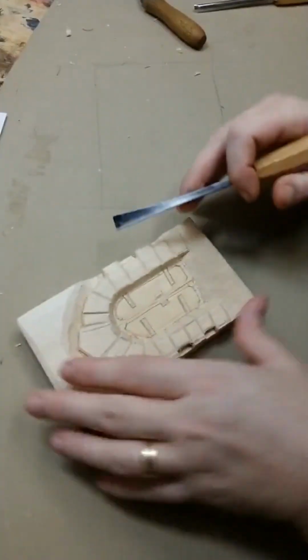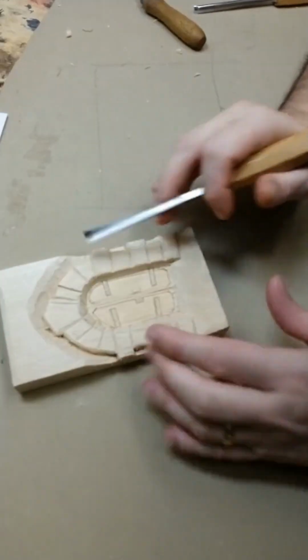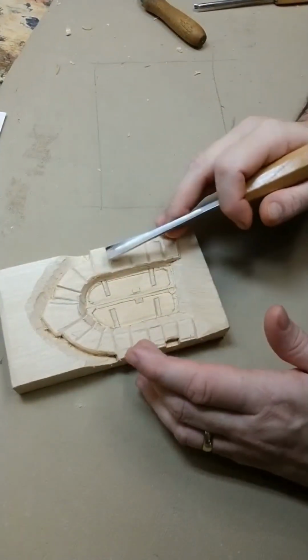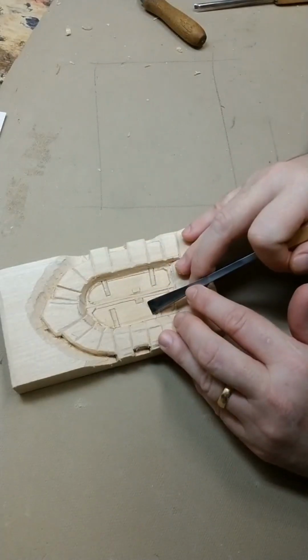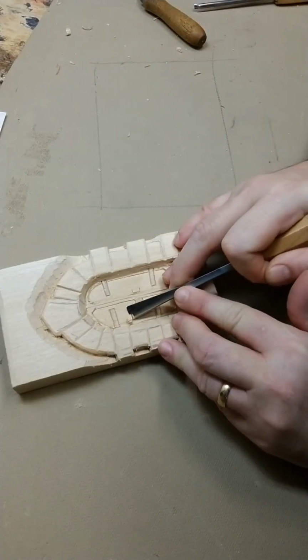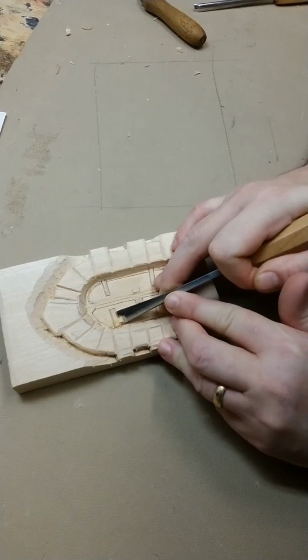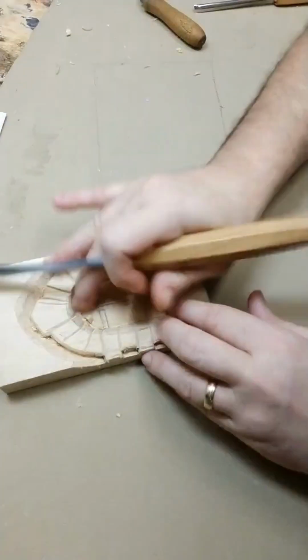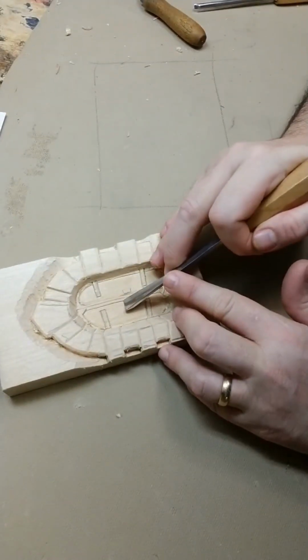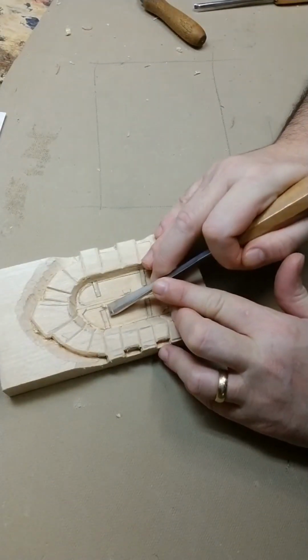You have to also remember that sometimes you're going to hit the grain the wrong way, and if that happens, be sure to pull your tool off and cut it from the other side, because when you're doing fine detail like this, the last thing you need is to cut off more than you want.